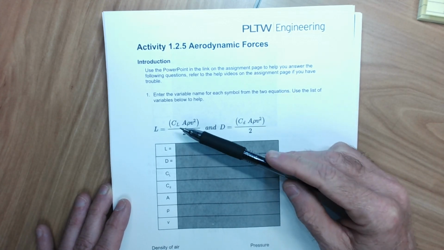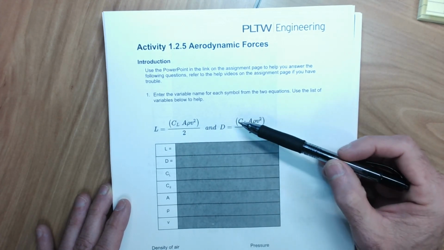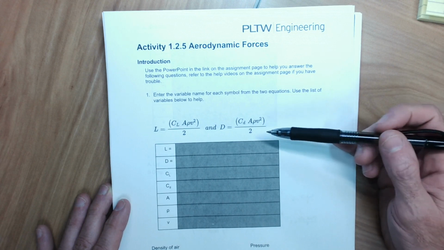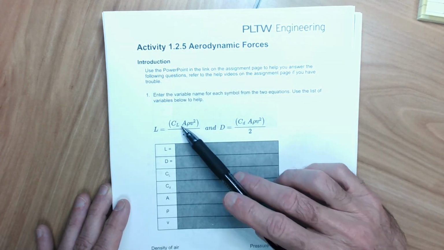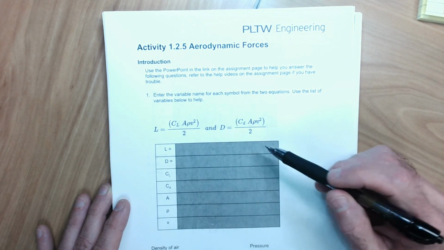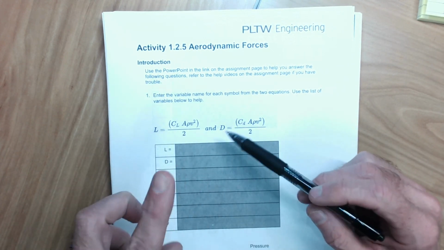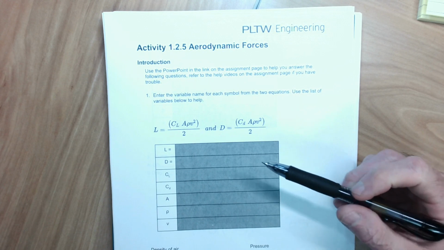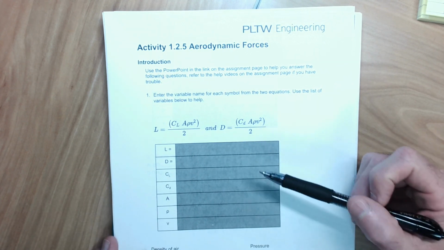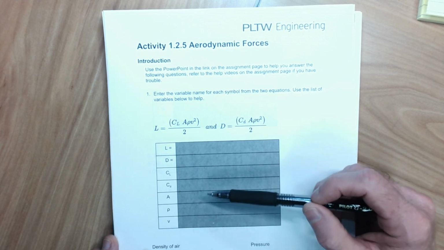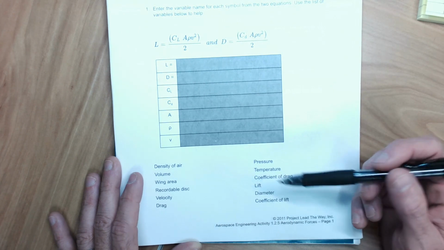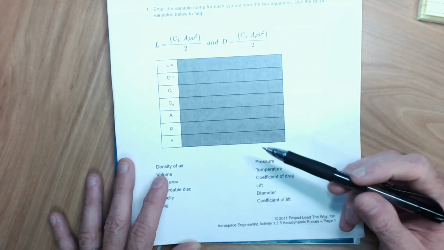Here's a lift formula. Here's a drag formula. Neither one of these exact variations of the formula were shown, but you would have seen it with the coefficient of lift and the coefficient of drag out here, and would have been flipped around a little bit. But we can still use the same formula, and I want you to plug in the variables that go with them. Down here at the bottom, you have a word bank. So you should be able to figure all of these out.